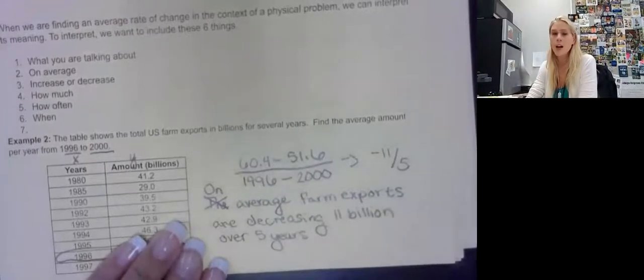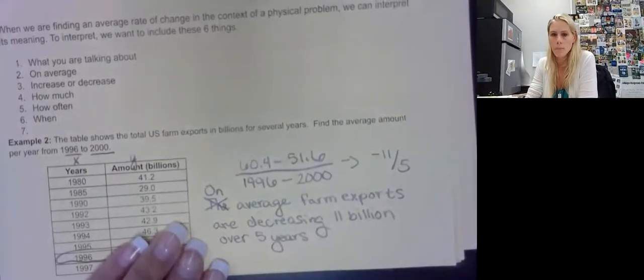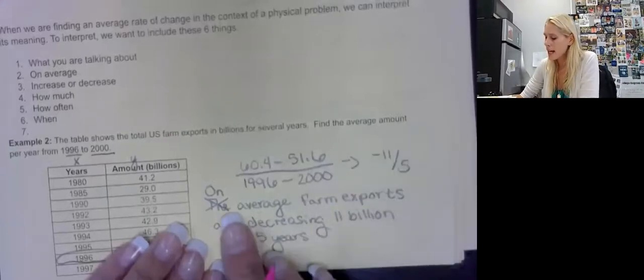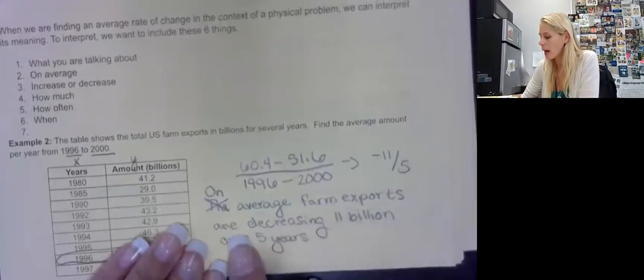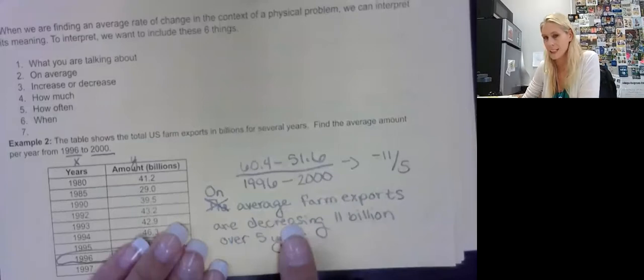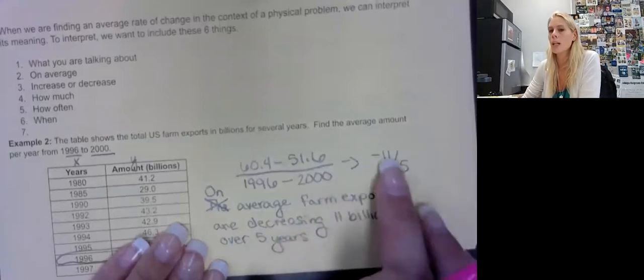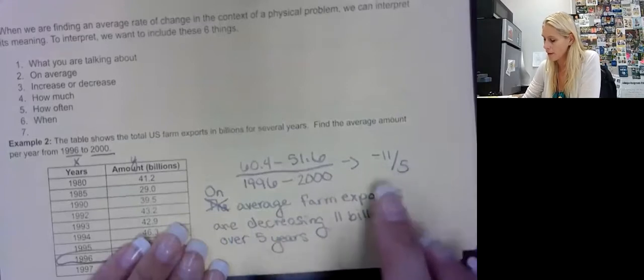You could say over 5 years or every 5 years. So it's decreasing 11 billion over 5 years or continuing every 5 years, okay? So see how I'm saying on average, I'm relating back to the situation. I'm saying if it's increasing or decreasing based on the positive, negative, and I'm explaining what each of these numbers mean. 11 means billion for the exports and 5 means years.